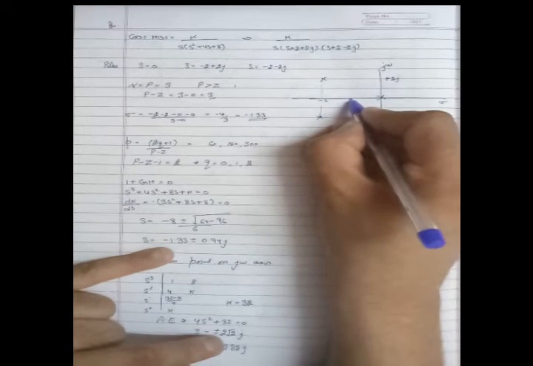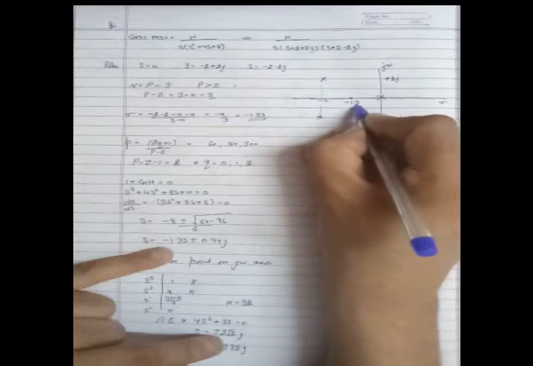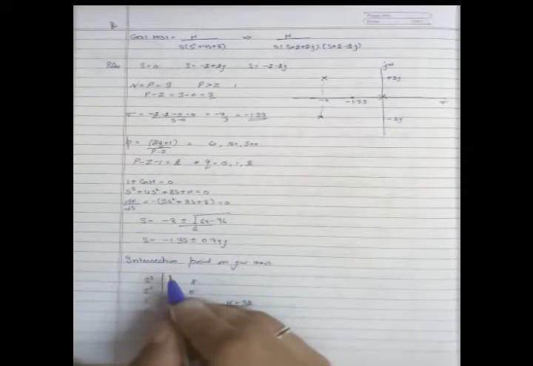Let it be over here, this point is here, the centroid.